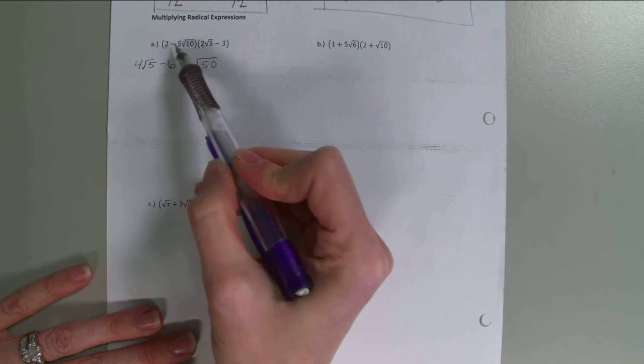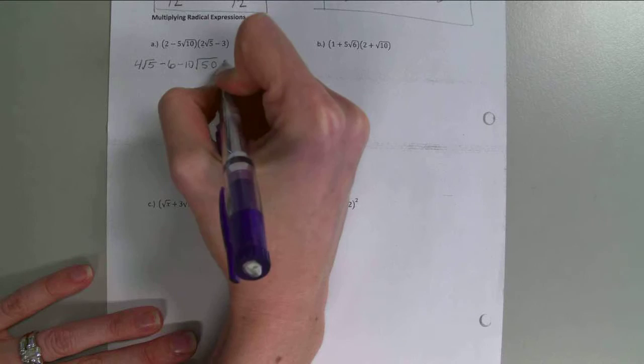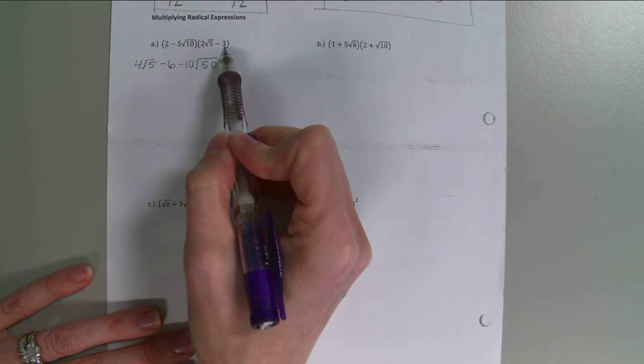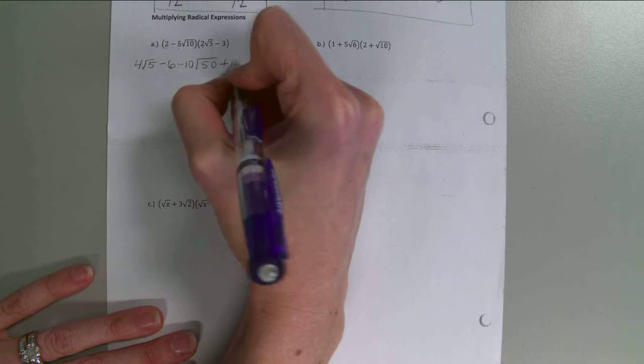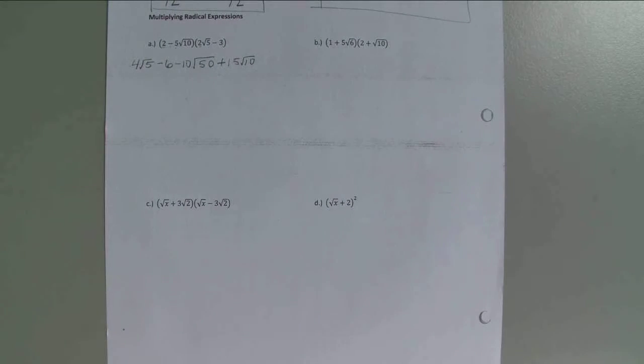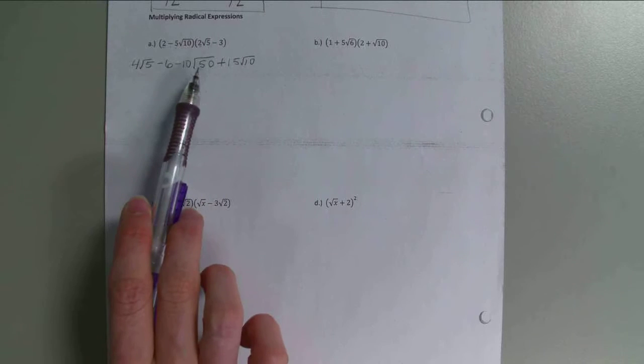And then last but not least, L stands for last. So negative times a negative is going to give us a positive. This 3 on the outside is going to multiply by that 5 on the outside and get us 15 root 10. Does that look okay so far? All right, so your first initial thing is just to FOIL like normal. So if they are just a constant times a constant, you multiply like normal. A constant times a radical, the constant's out in front, okay? But if you have a radical times a radical, you'll do the math underneath.